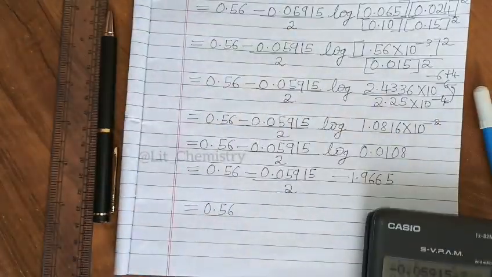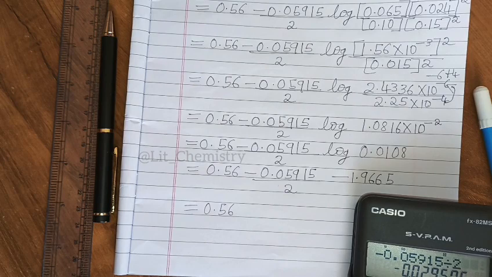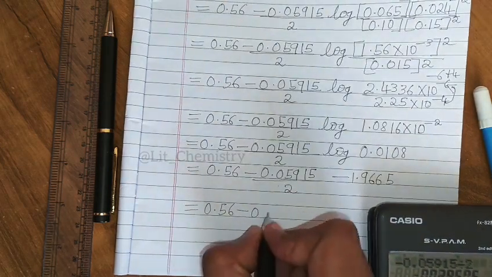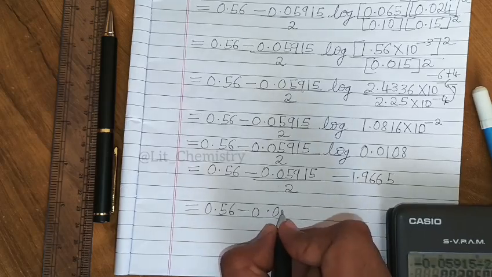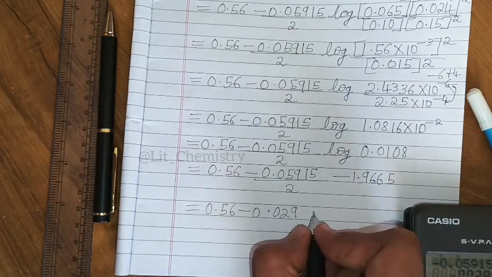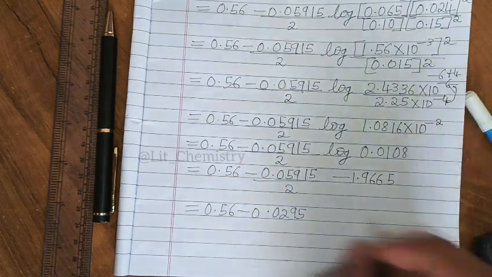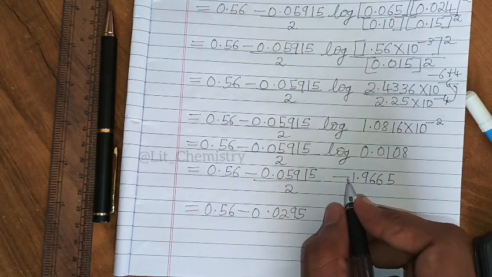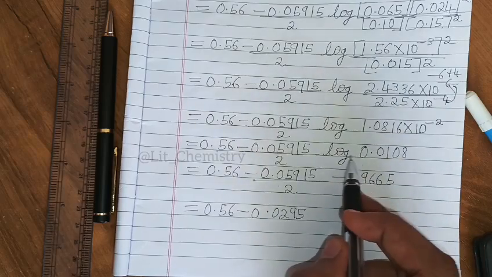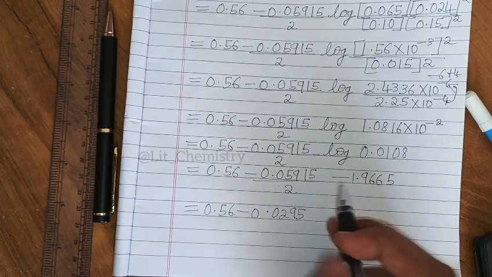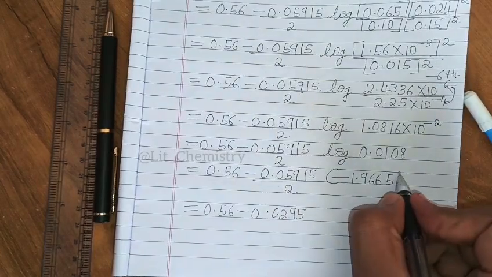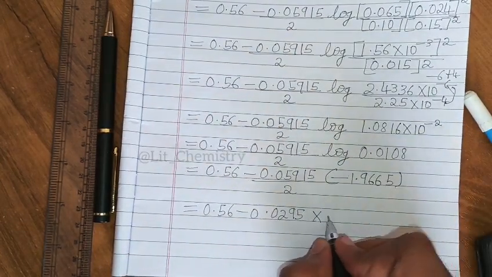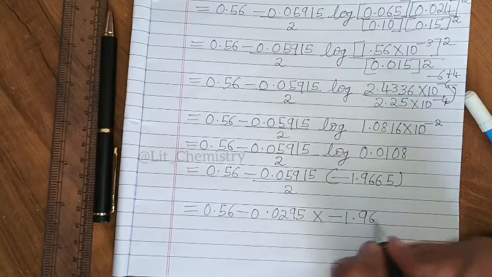That is, I get minus 0.029575. So minus 0.0295, and this will be in multiplication form. Because it was in multiplication form here, it will be in multiplication form. So I put a bracket here and I write into minus 1.9665.